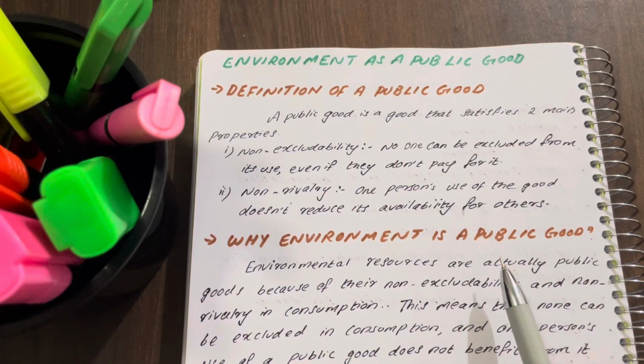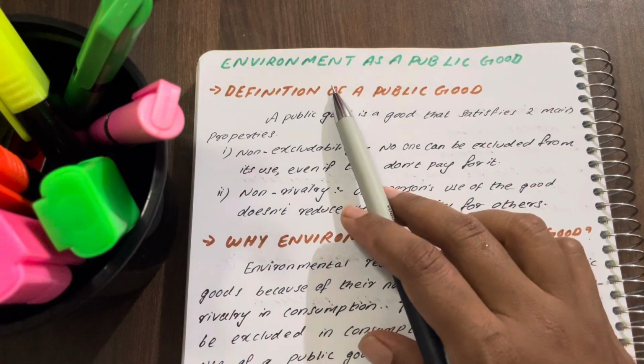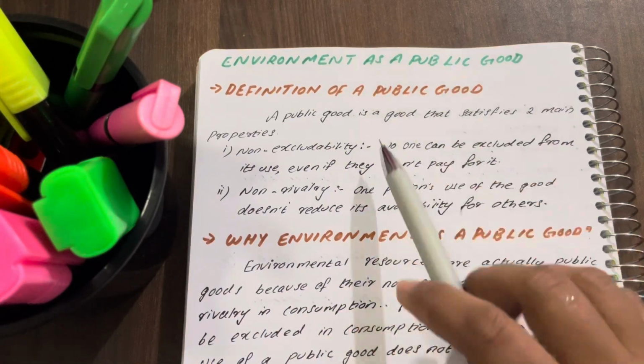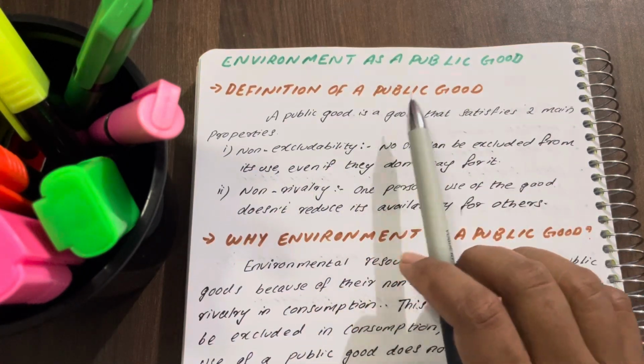Hello everyone. In today's class, we are going to discuss Unit 9, Environmental Economics and Demography. Environment as a public good. First one is the definition of a public good.